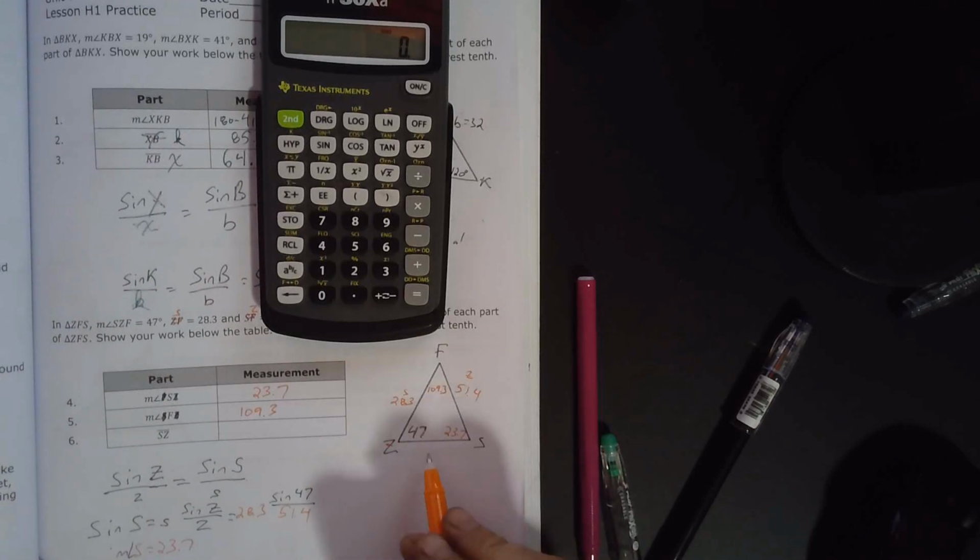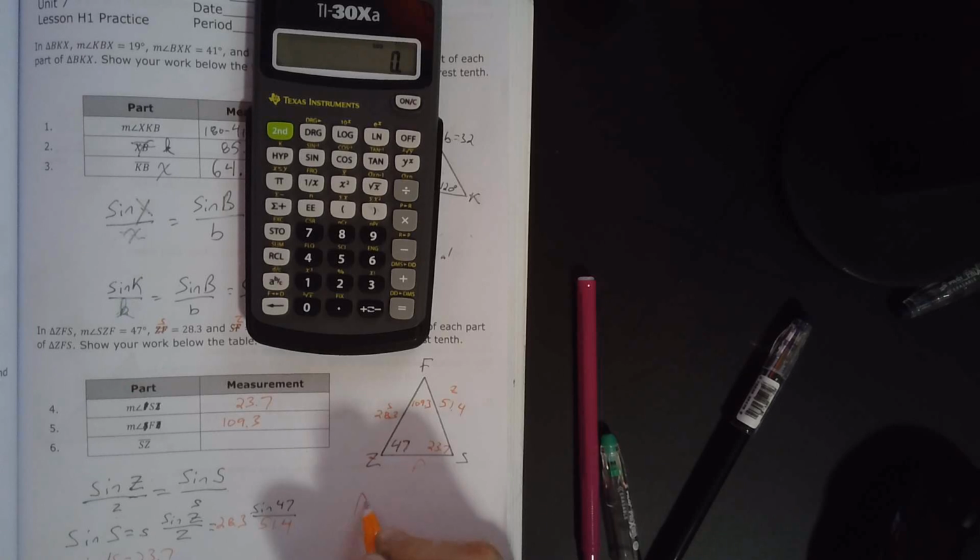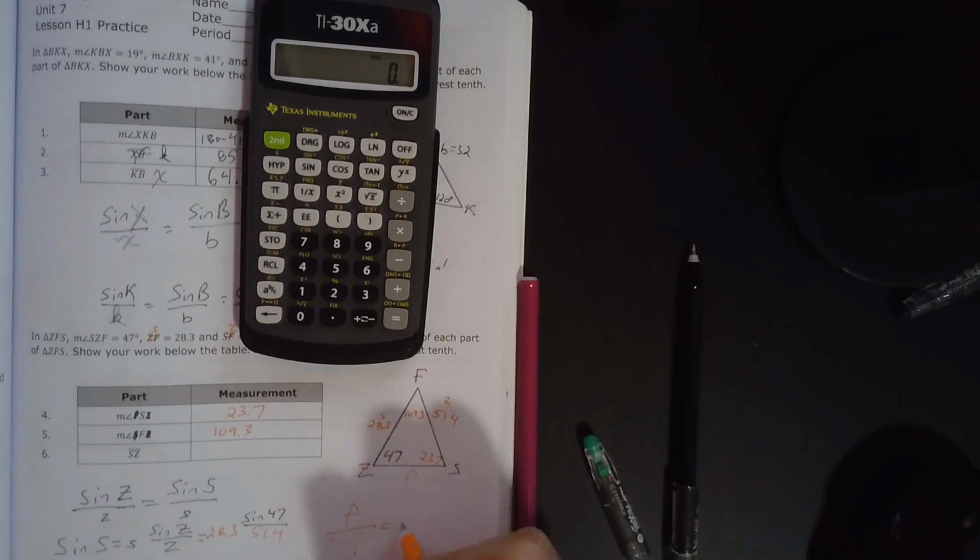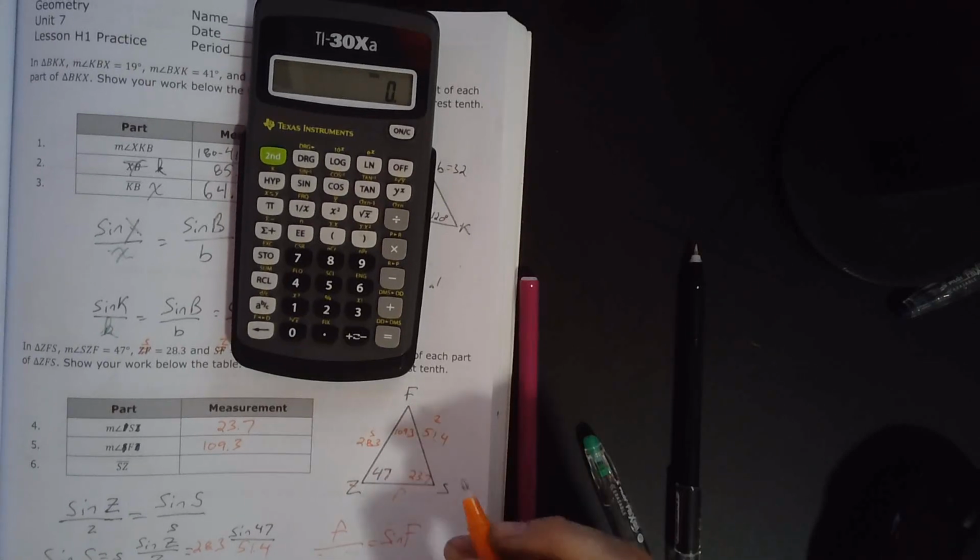109.3. So what is F? I'm going to do F over the sine of F. F equals the sine of F times the sine of S over 28.3.